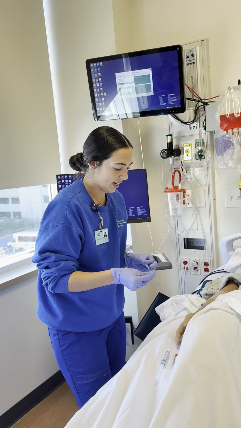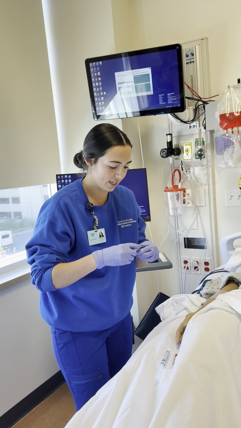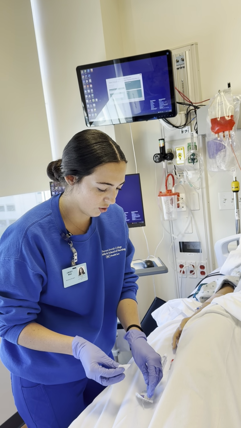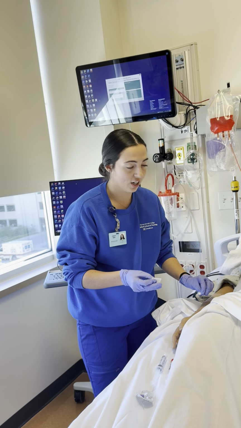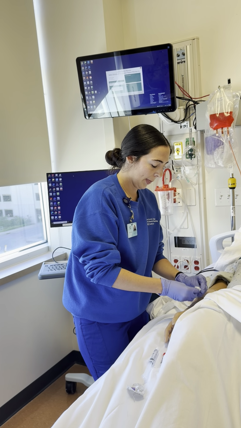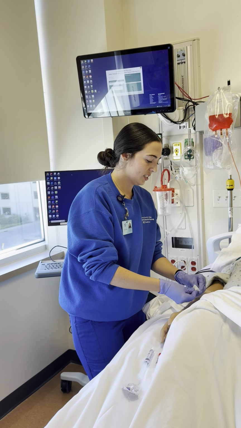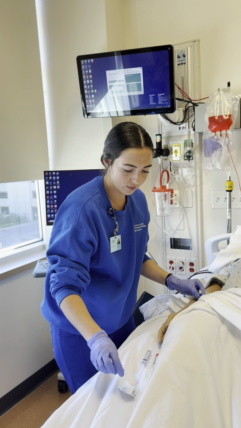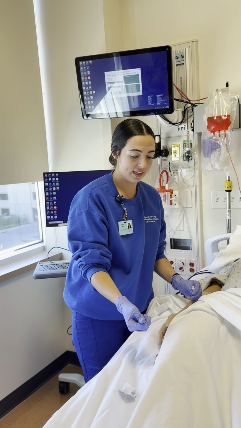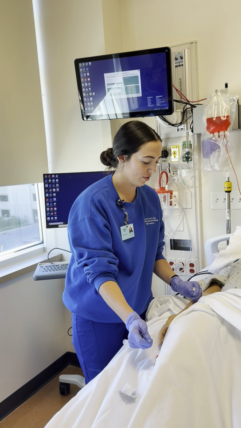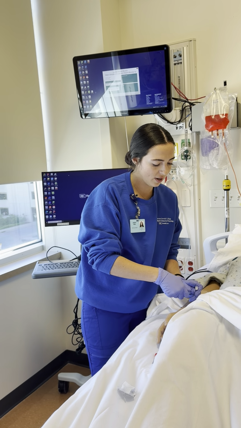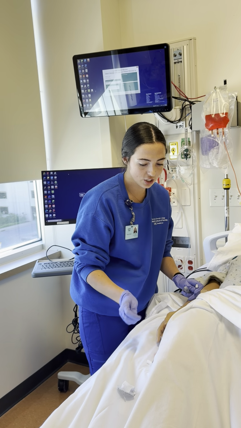So the first thing that I am going to do is I'm going to take an alcohol prep pad, and I'm going to wipe down this area for 30 seconds. So, this down, 28, 29, 30, release that. Okay, so now I'm going to just make sure that the peripheral IV that we have here is working properly. So I'm going to go ahead and open up my sterile flush.